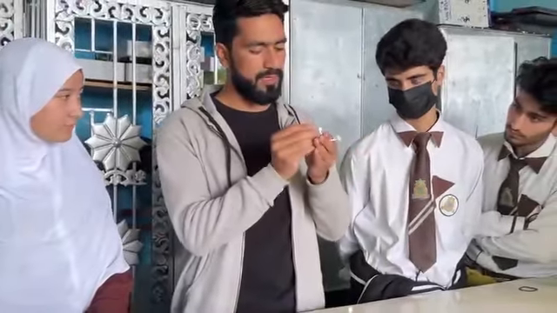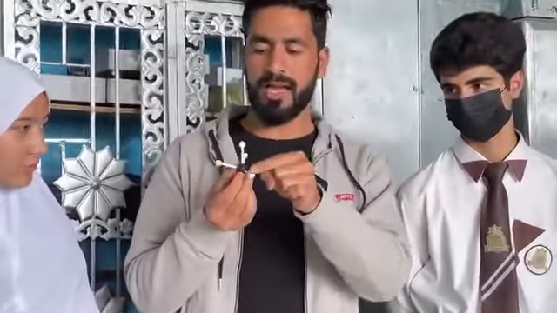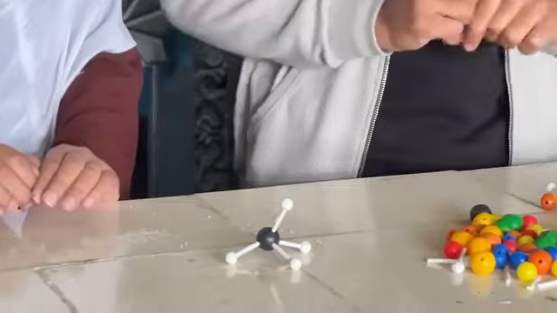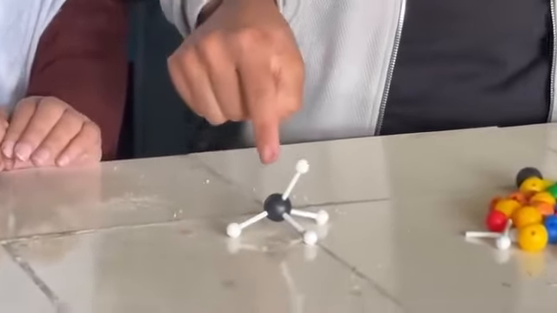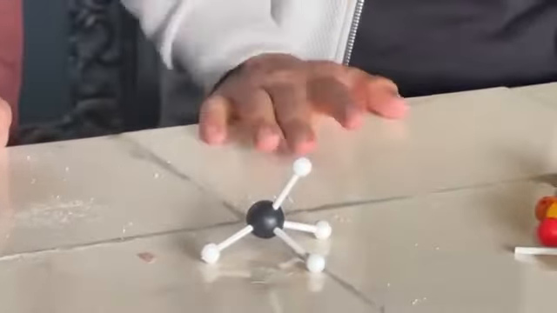We know that hydrogen forms a single bond, having valence 1, and this carbon atom forms 4 bonds. Now the molecule formed is CH4, that is the methane molecule. It is the structure having 1 carbon atom and 4 hydrogen atoms.